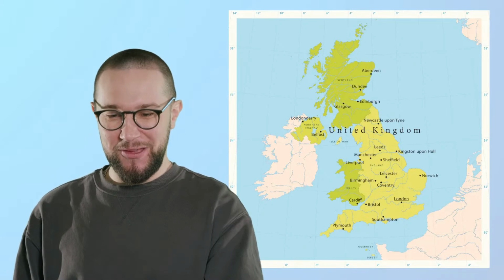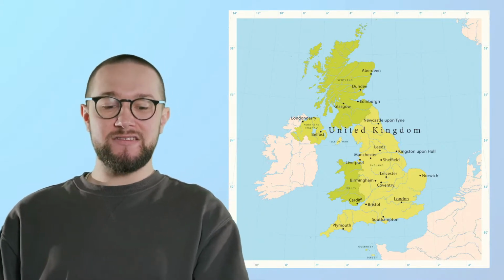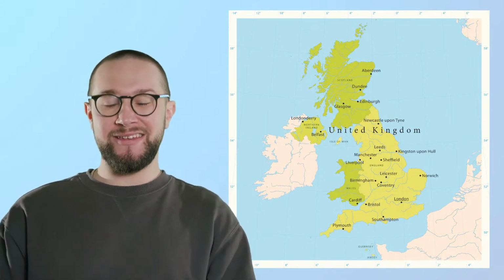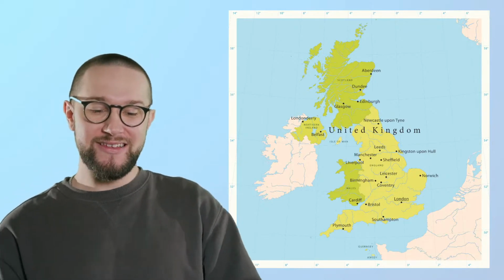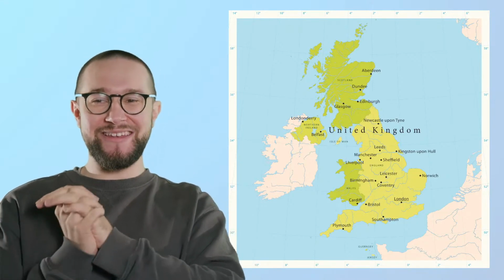Next question for you. Which of these does not have its own parliament? Scotland, Wales, England, or Northern Ireland? Which of these does not have its own parliament?